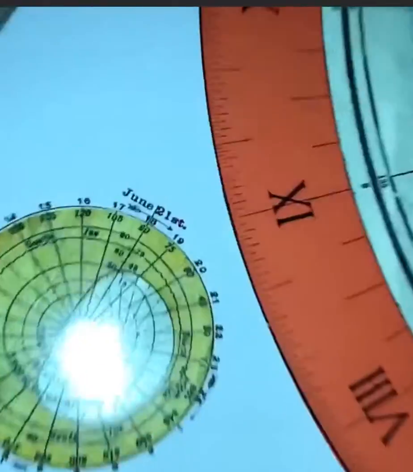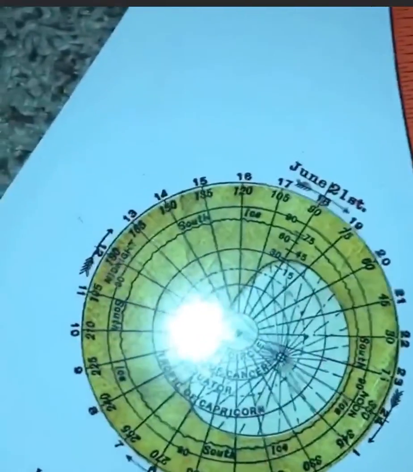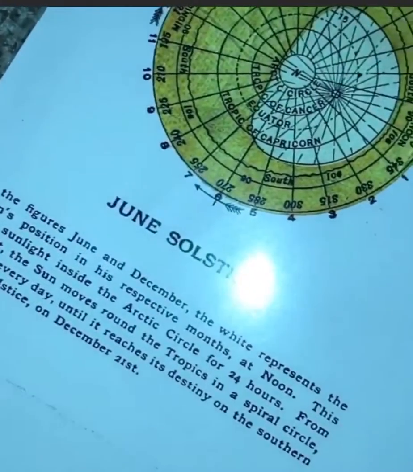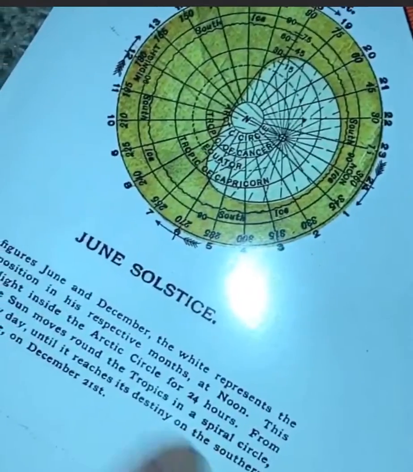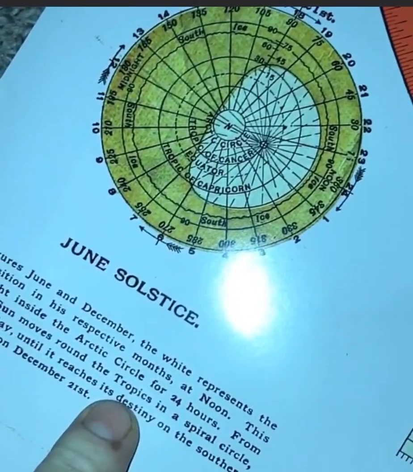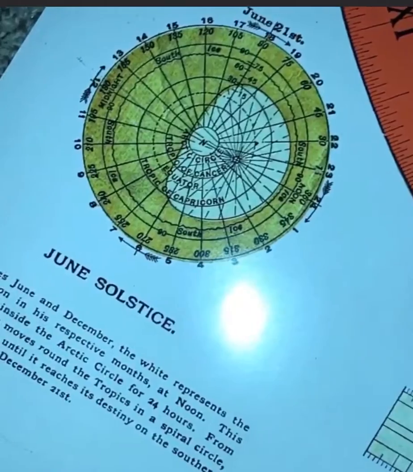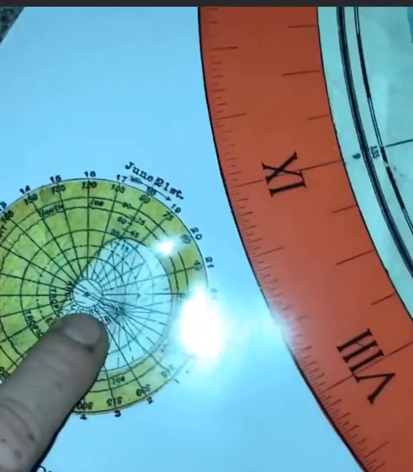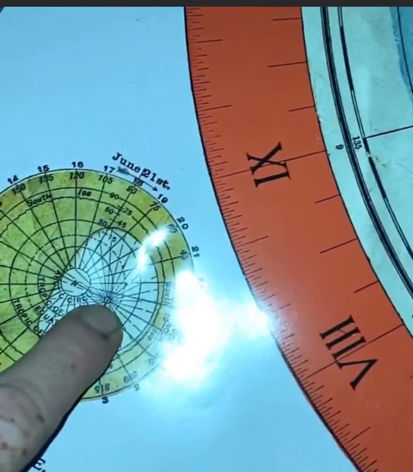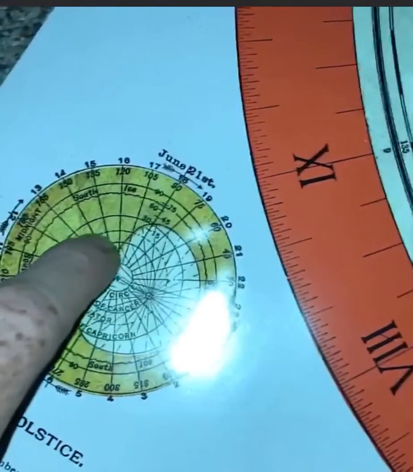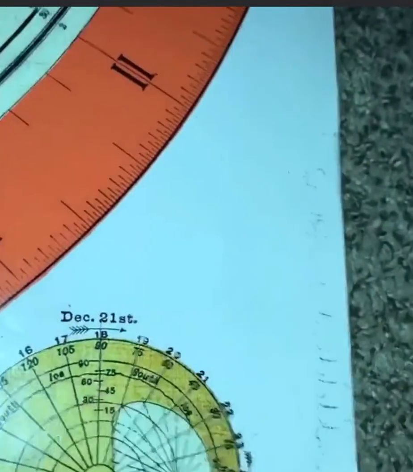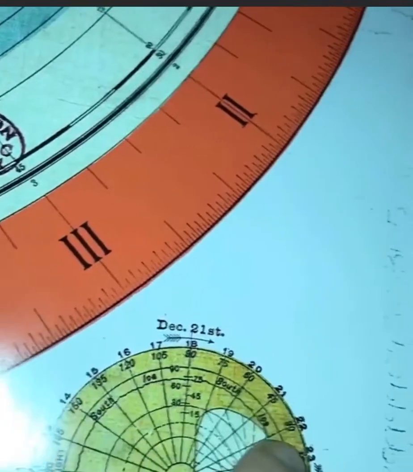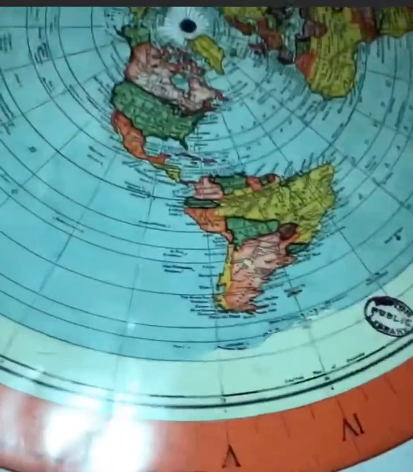Now, in the summertime, which would be your summer solstice, here called the June solstice, it explains pretty much how that works. I don't have time to show you. If you want to get really good detail, just order the map. But anyways, notice how the sun here is closer to the North Pole, making a smaller circle than it does in the winter solstice, which is out here, which means it makes a big circle. Now, let me explain to you how that works.